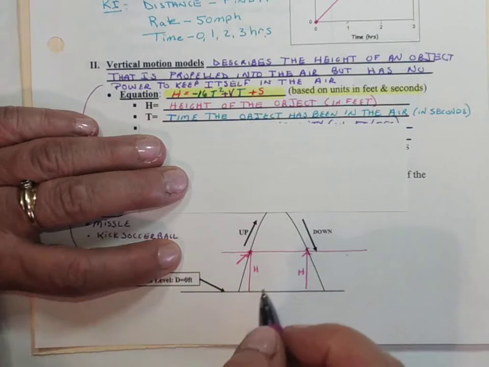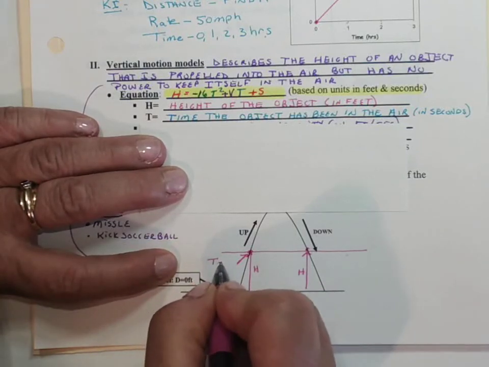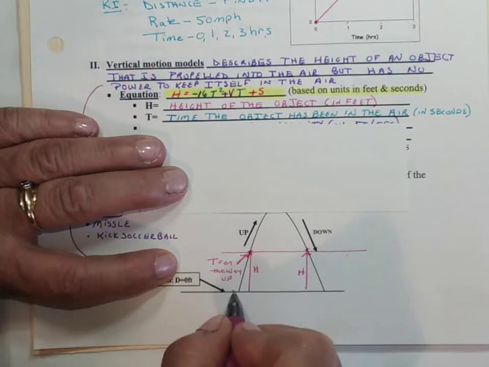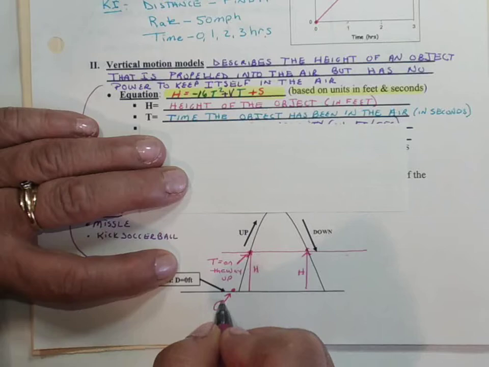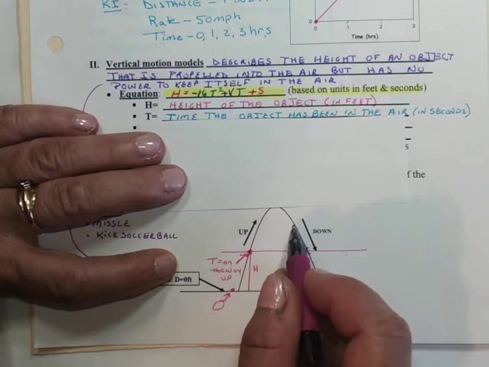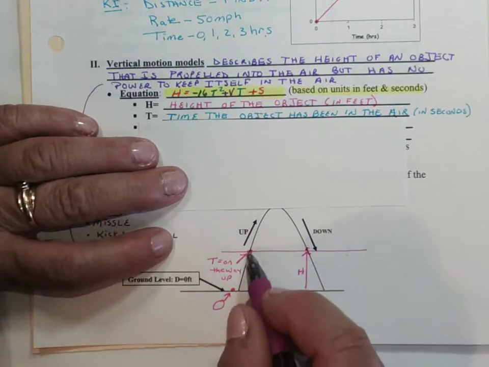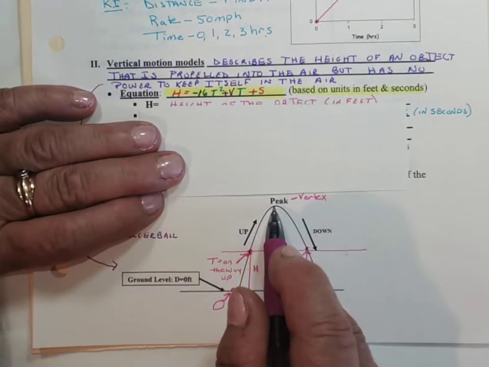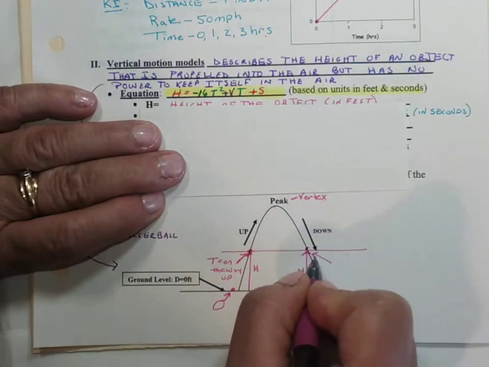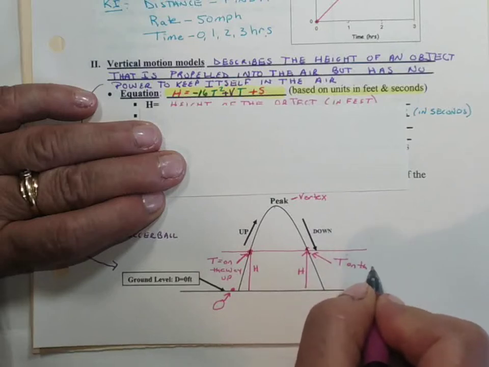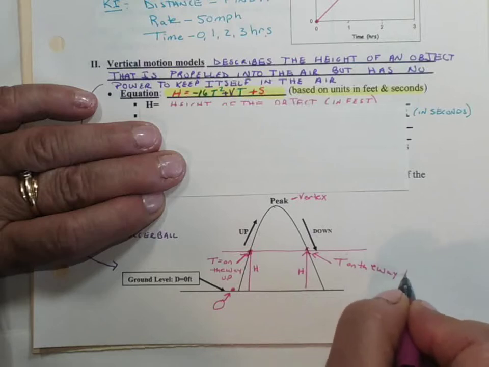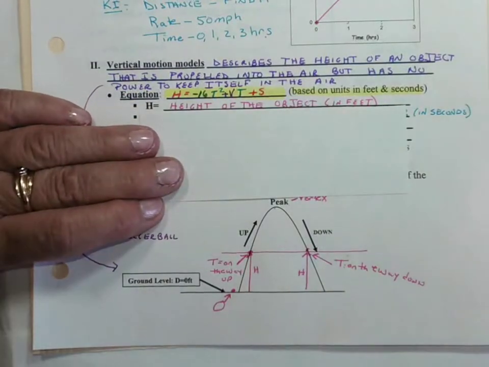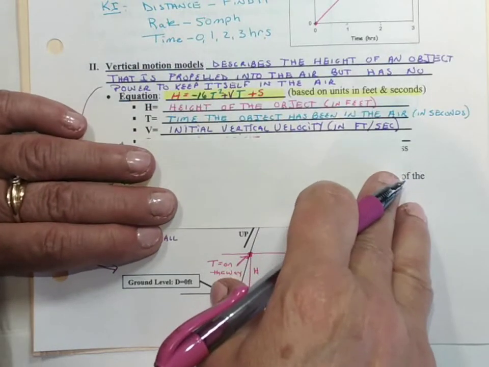So we have two possible times. This is the time on the way up. If we have our missile being shot in the air, it goes on this parabola. The time on the way up of that missile is here, and then the missile is going to go up to its peak, which is the vertex. It's going to come down. So this is going to be the time on the way down. And this is going to make a lot more sense when we start doing the word problems.